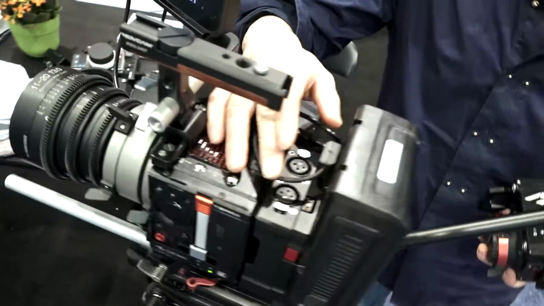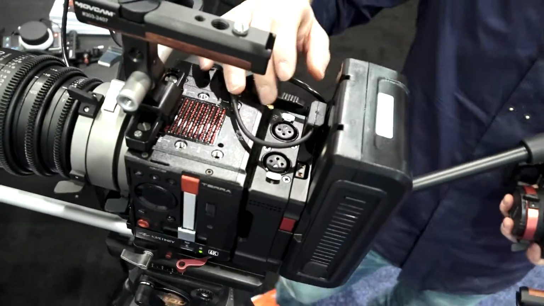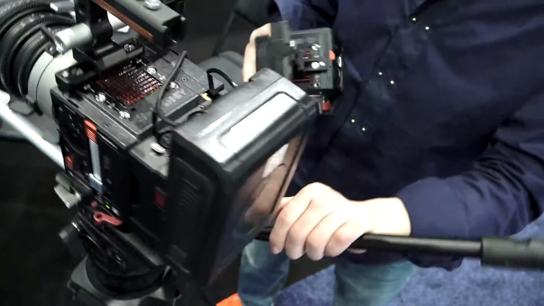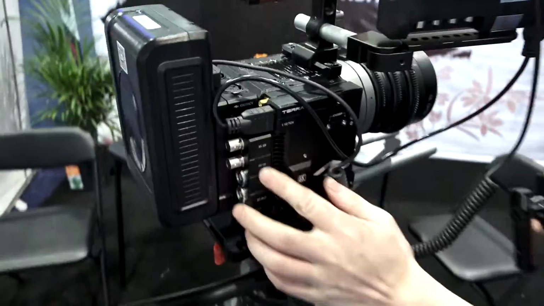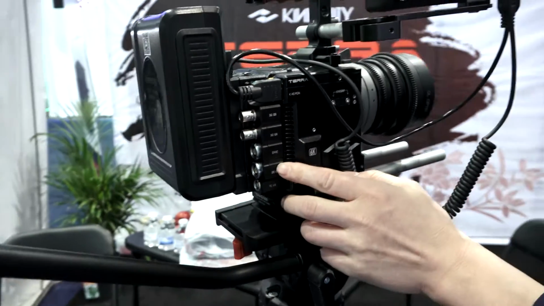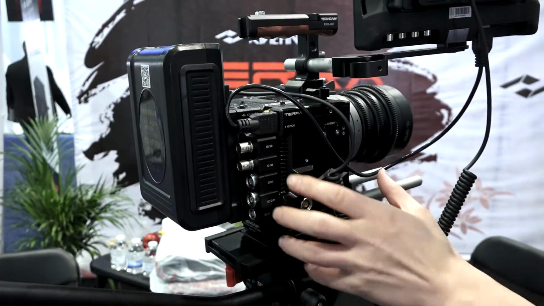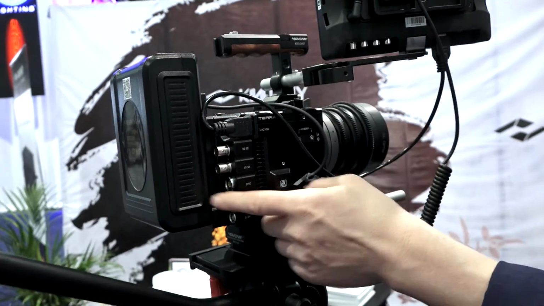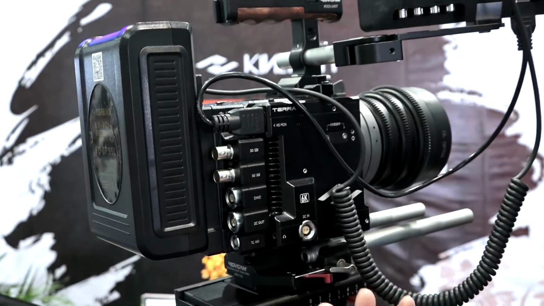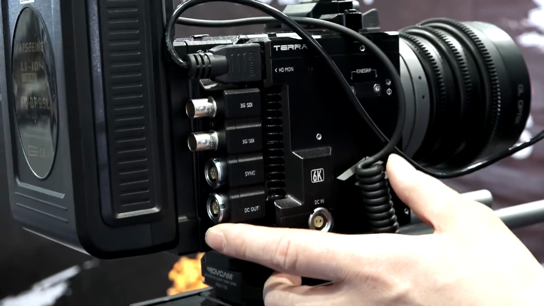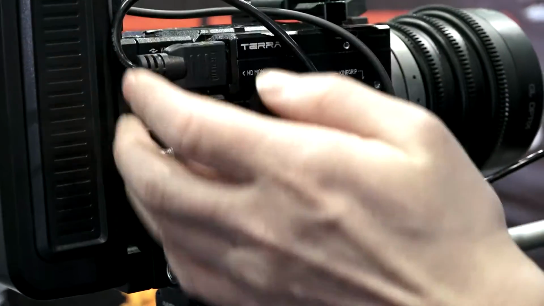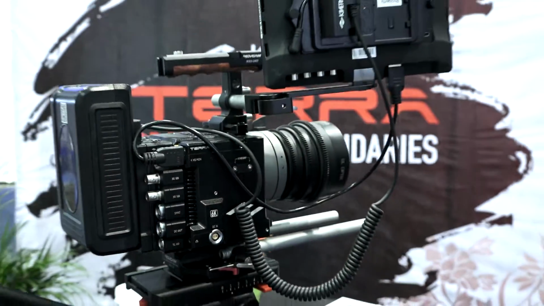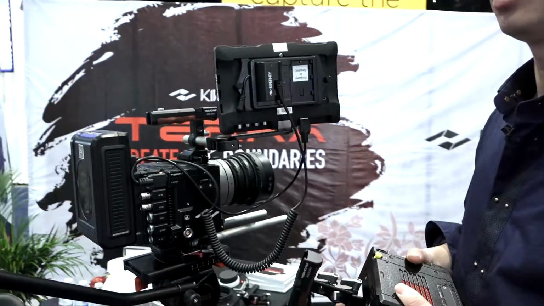On the Kineback, there are 2 extra phantom power enabled ports, dual SDI output, sync for 3D or VR, DC output to external accessories, and timecode in and out. And it also integrates a V-mount battery plate. So with the Kineback, it turns into a very professional cinema camera.